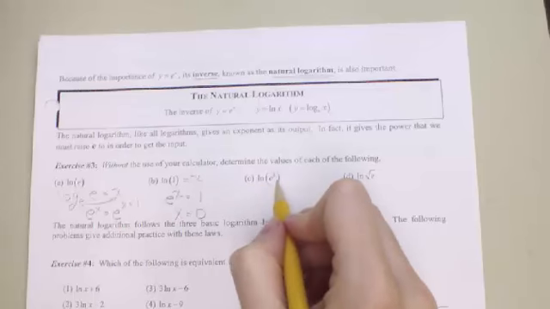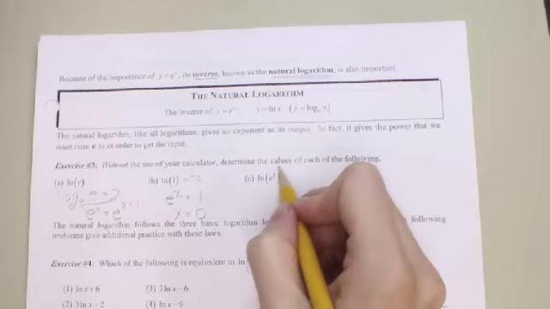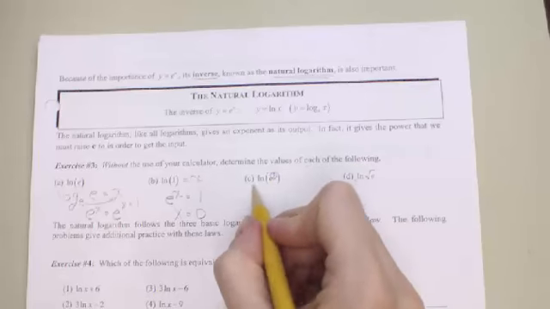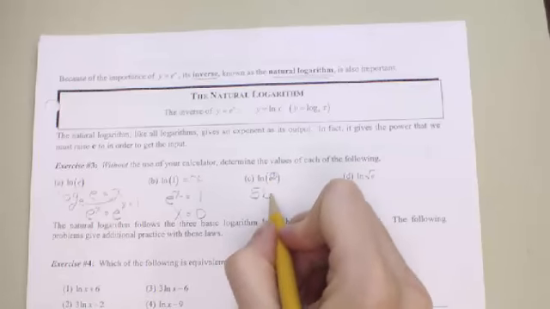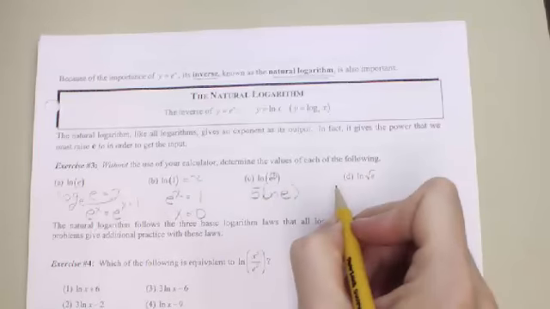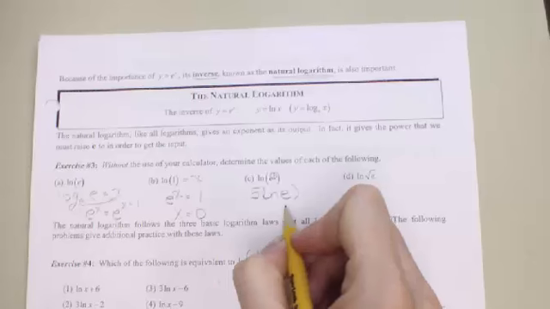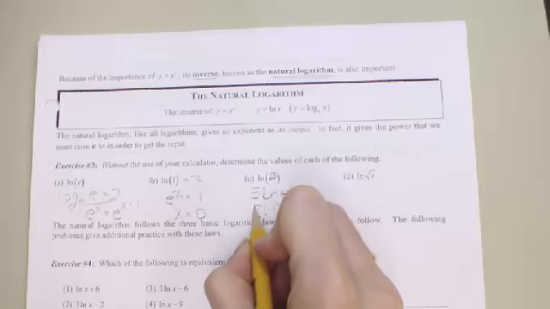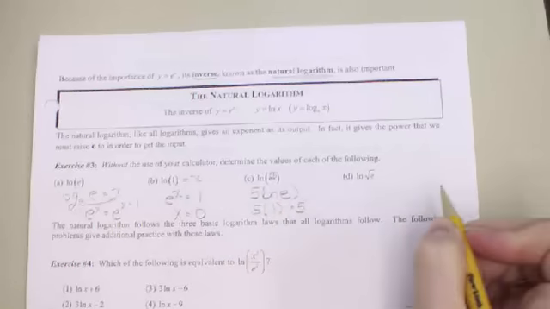In C here, now I want to use those power rules, those 3 rules we've talked about. This 5 right here is the exponent. I can write that in front. And now, from the first example I learned, the natural log of e is 1. So 1 times 5 is 5.